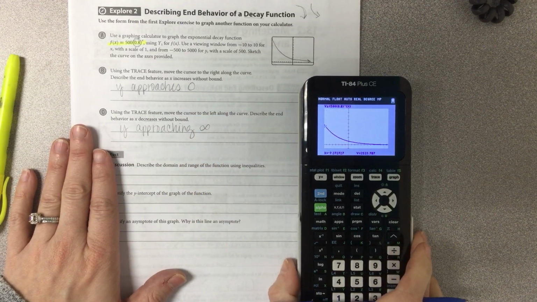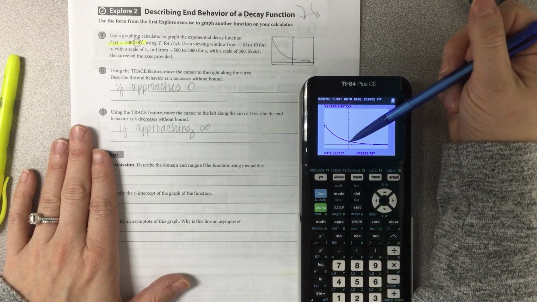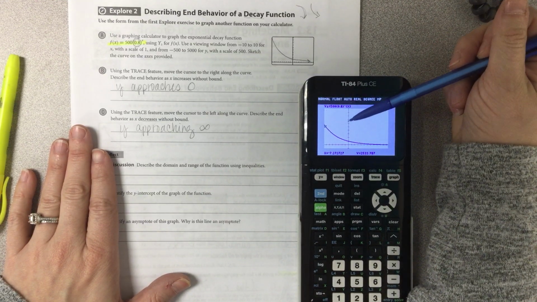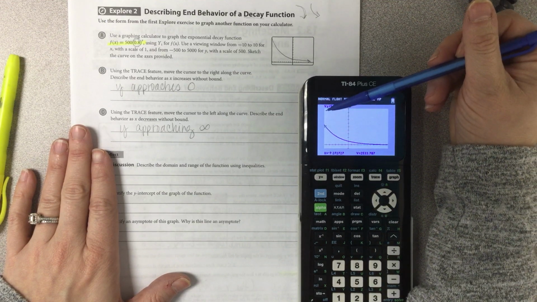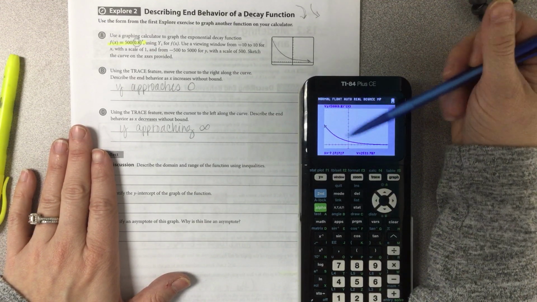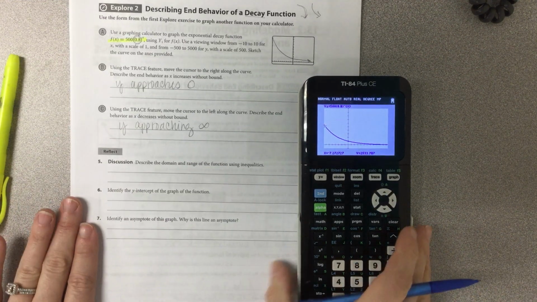Now, why would we say y is approaching infinity? Well, as we move to the left, y's are getting higher and higher. Remember, as we go vertical, as we get higher up the graph, that's our y value increasing. So as the x is decreasing, the y is getting higher and higher, approaching infinity.